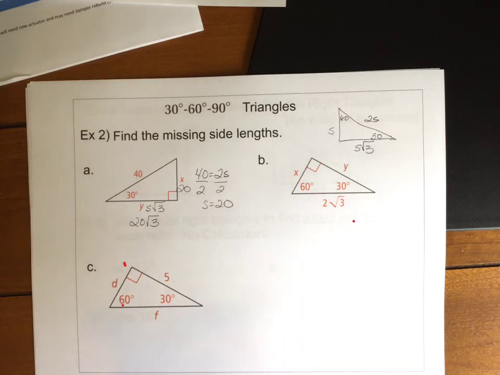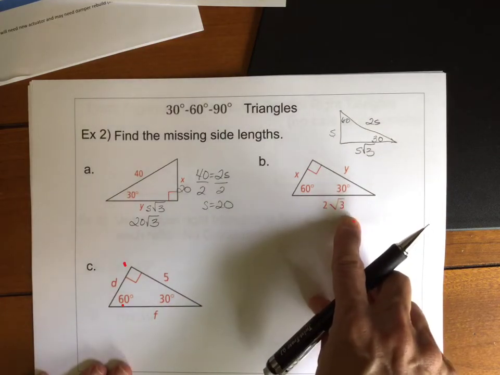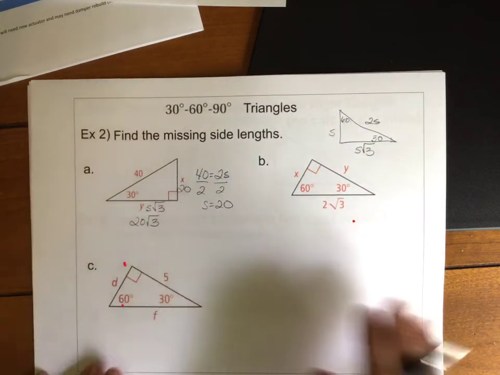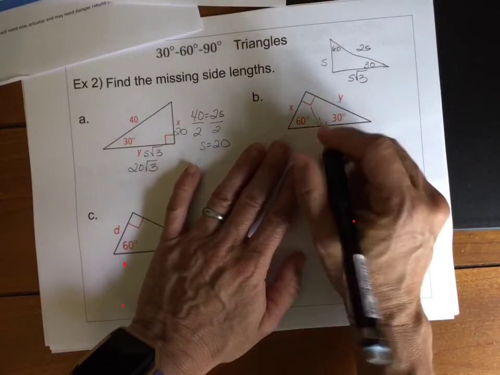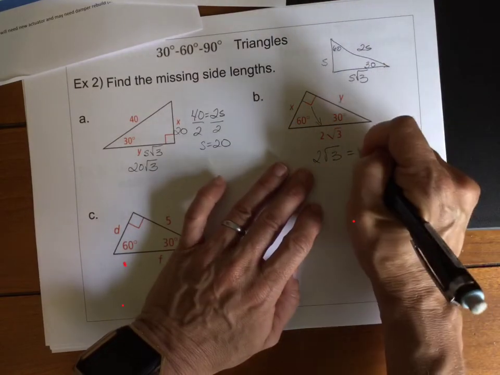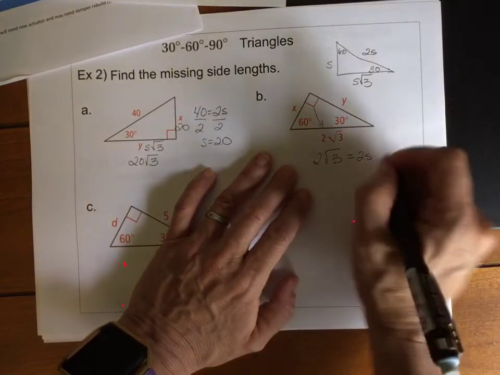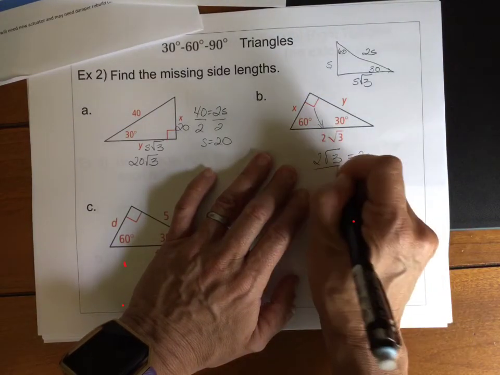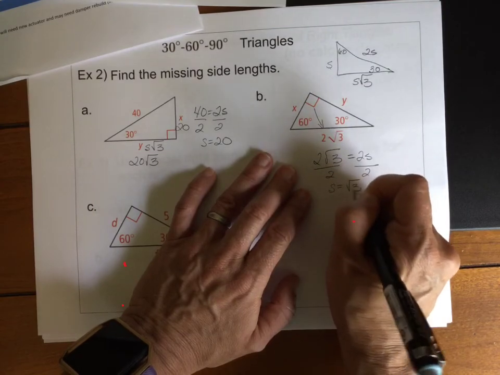But we're going to do the same sort of thing where we've been given the hypotenuse again. Notice the hypotenuse is always across from the 90-degree angle. So this is across. And I know that 2 root 3 equals 2s. So I'm going to solve for the short side first again. So I'm going to divide both sides by 2. And so I get that s equals just root 3.